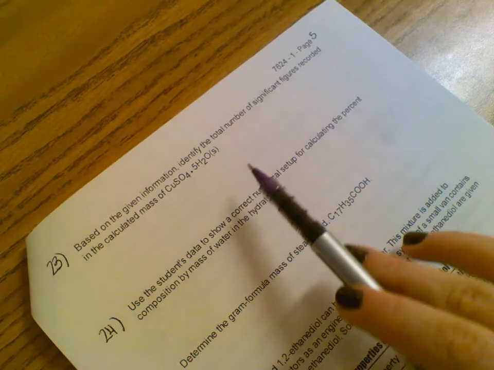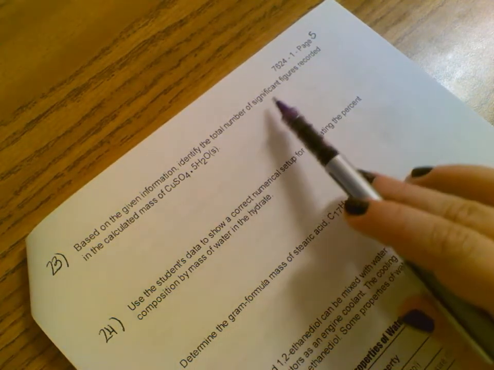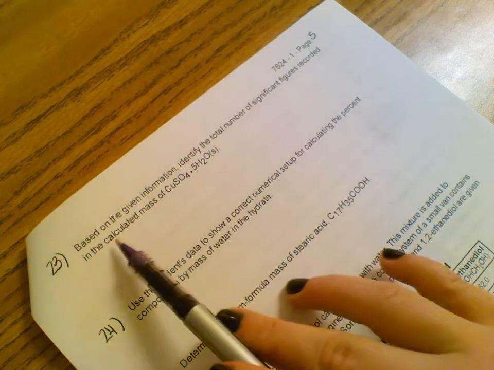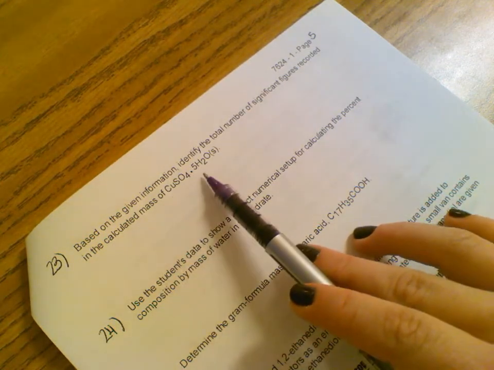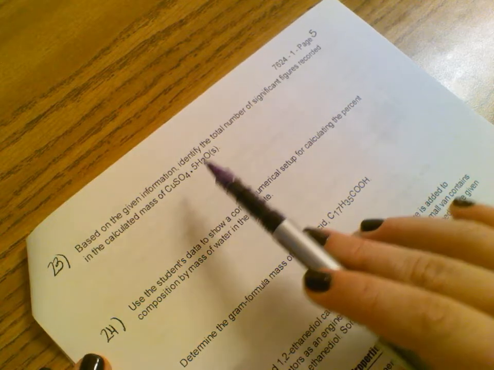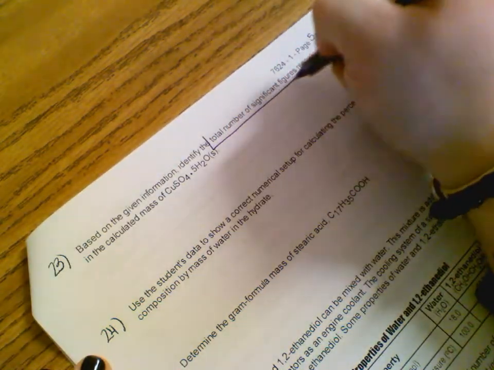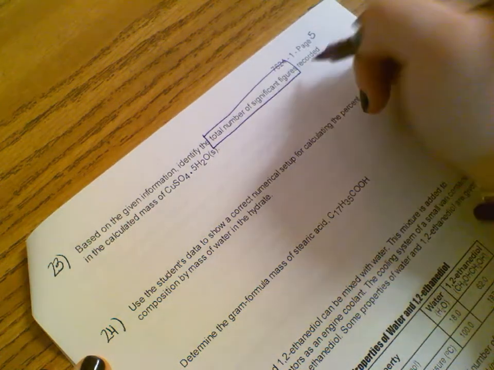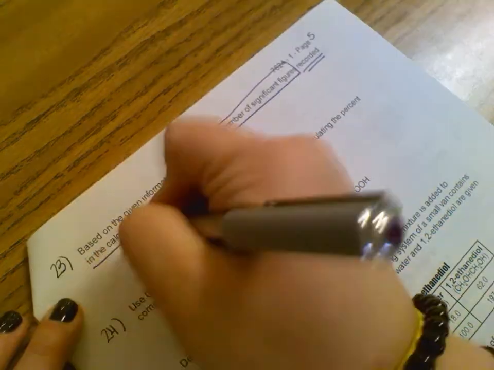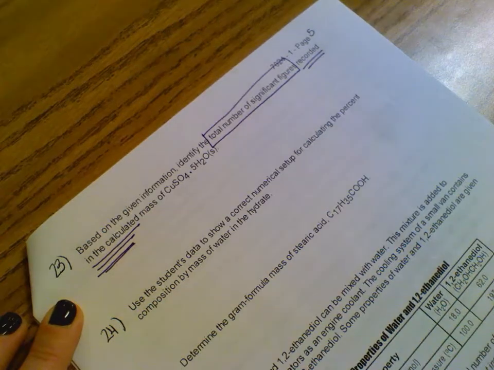Based on the given information, identify the total number of significant figures recorded in the calculated mass of CuSO4·5H2O. If I read the question, they calculated the mass over here.